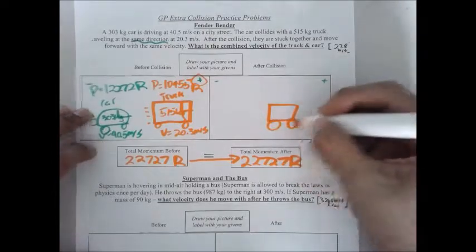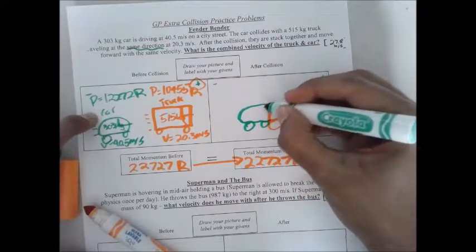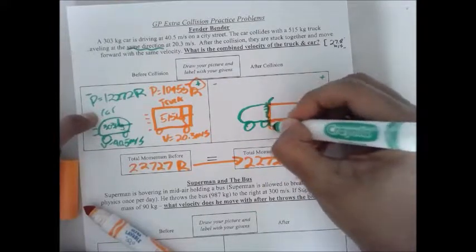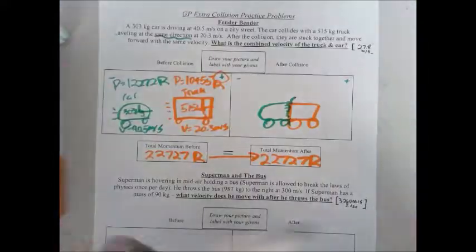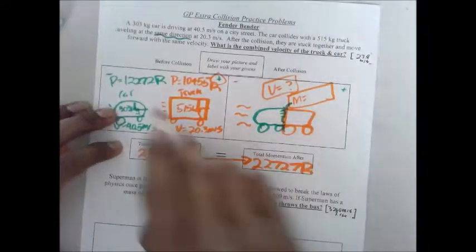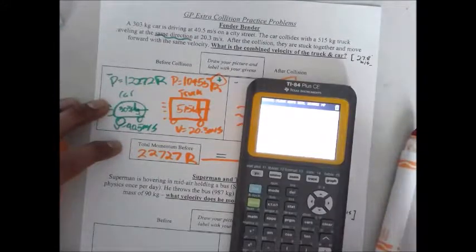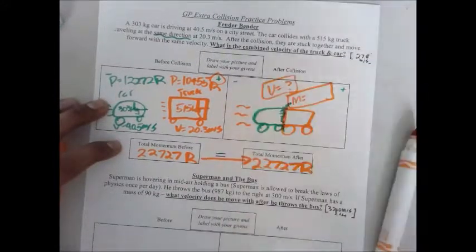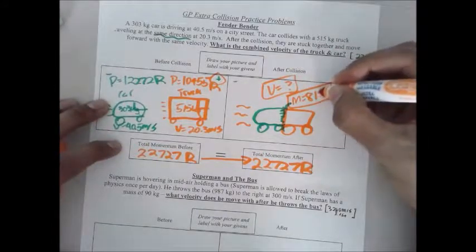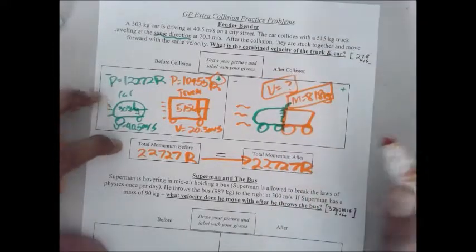So they're going to be moving together, and the car is going to be a little creaked up because it just got smushed by that truck probably. But in any case, they're moving together. We don't know what their velocity is, but we know that their combined mass is going to be equal to the sum that we have here, 303 plus 515. Their total mass can only be whatever the individual masses added together, 818 kilograms. Now we have the momentum, the total mass, and we want to figure out the combined velocity.